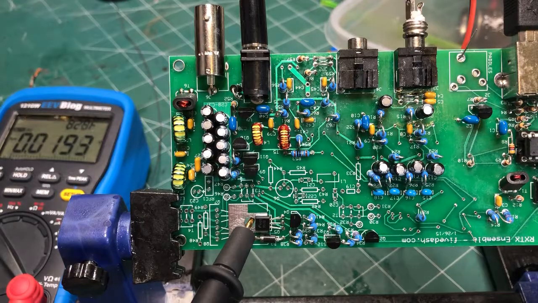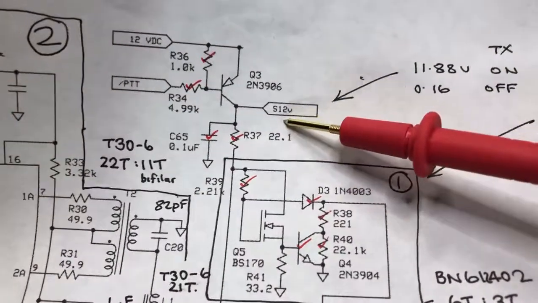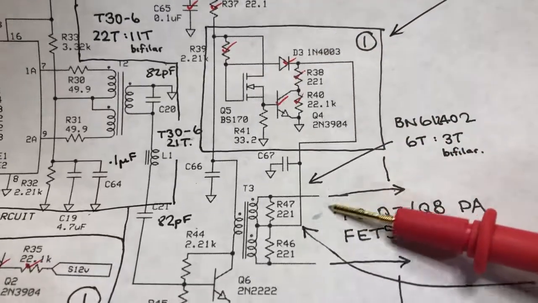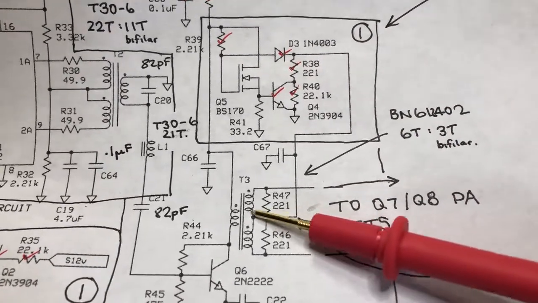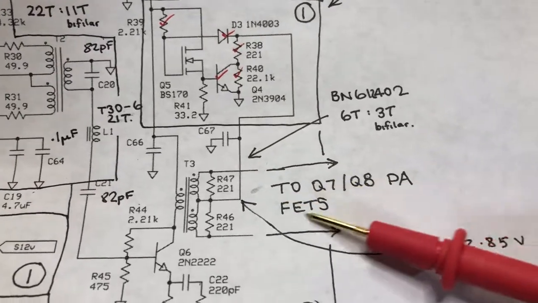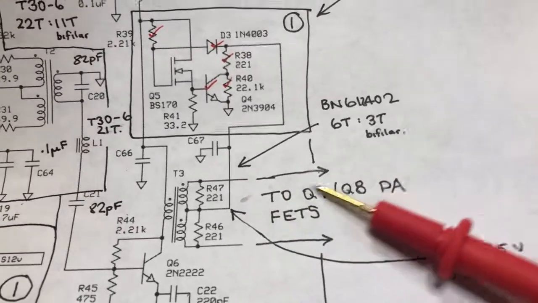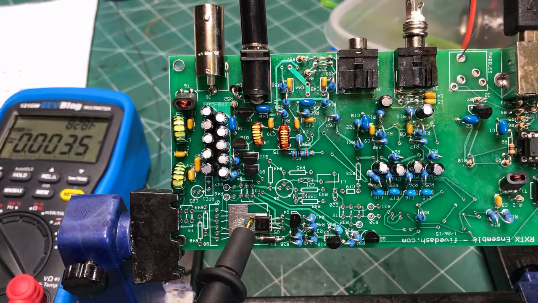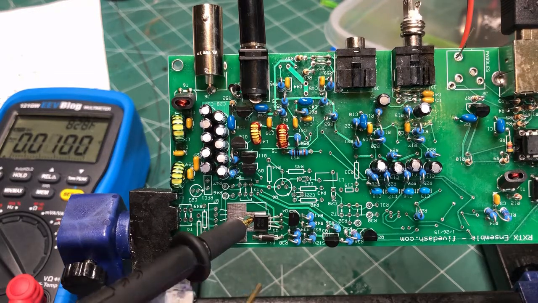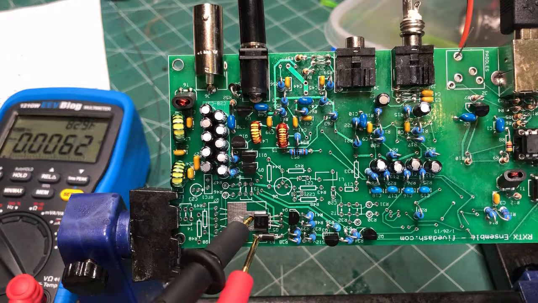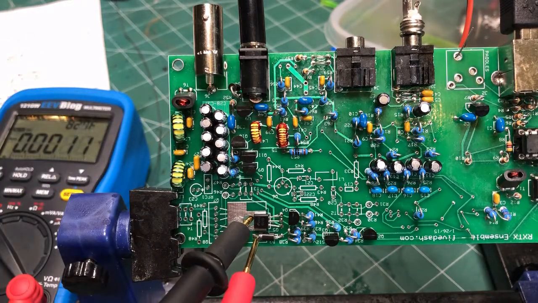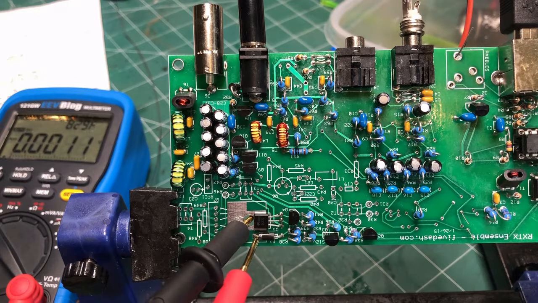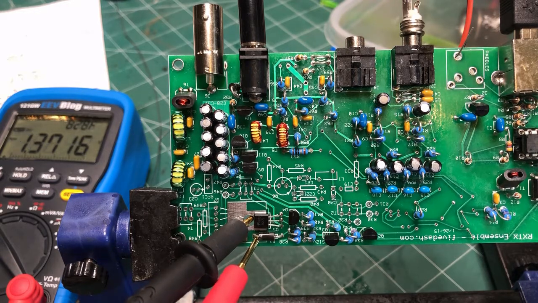So that's this section right here, probed first. What we'll probe next is this point here. So this point here sets the bias for the Q7 and Q8, the finals, the FETs. So the best place to get it is this diode right here. So you can see, with PTT turned off, that's pretty much close to 0 volts. And with it turned on, around about 2.8 volts. So that's, again, around about expected.